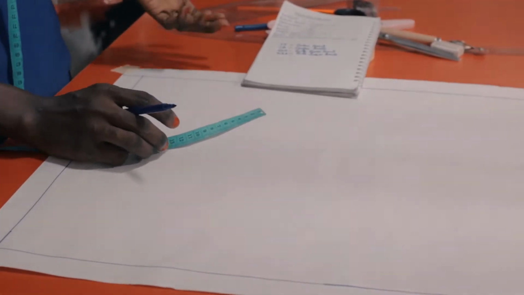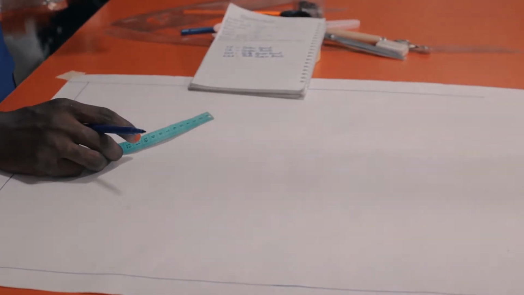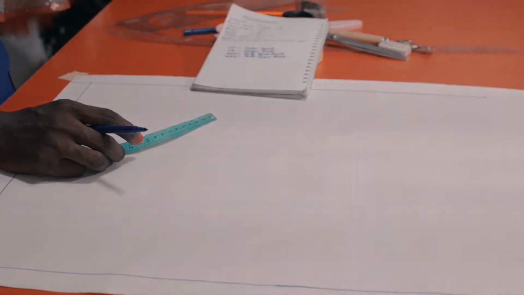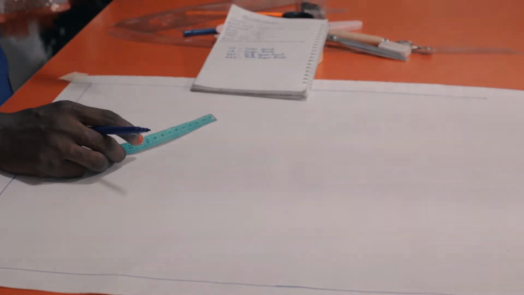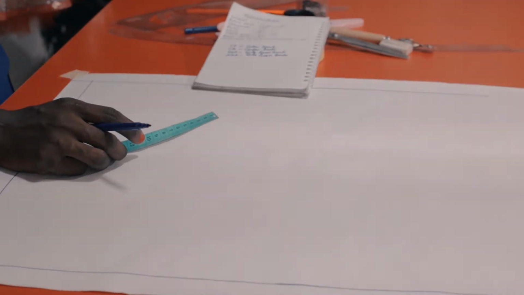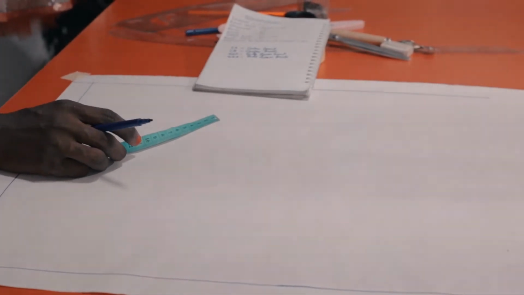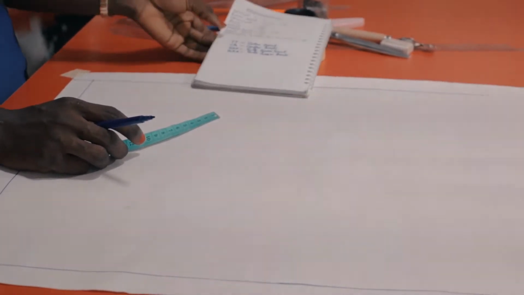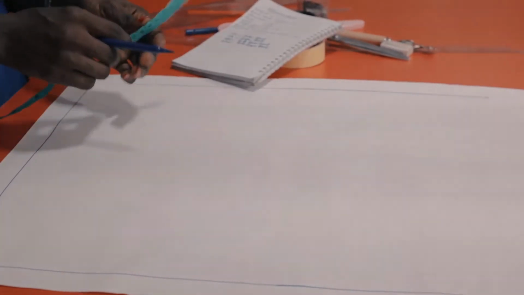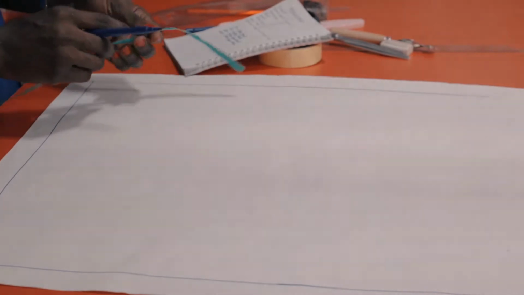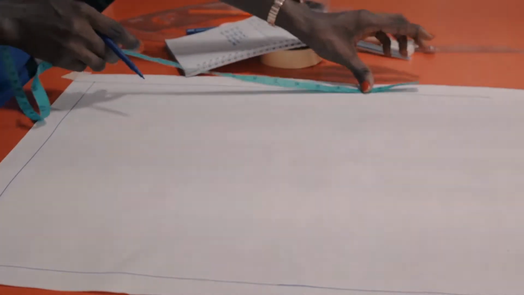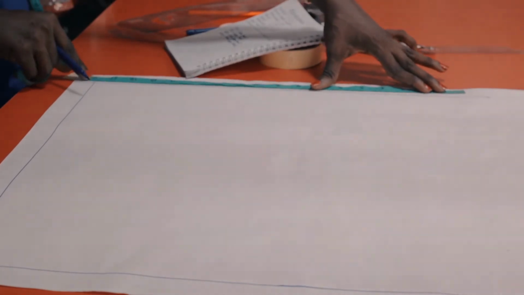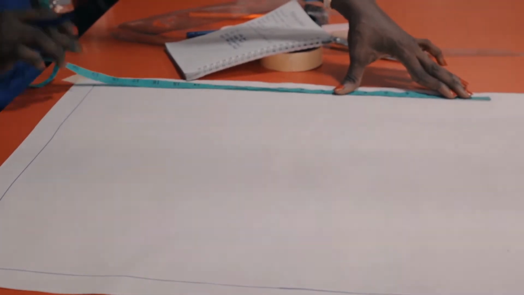Now the next thing we are going to be doing is taking the width measurement. How do you get your width? Your width is the biggest part of the parameters you are using. We are drafting a half-scale bodice, remember, from the shoulder to the waist. For me, my bust is bigger than my waist, so I'm going to be using my bust circumference measurement. For some people, their waist is bigger than their bust. If your waist is bigger than your bust, you can use your waist circumference measurement. For me, my bust is 36. You divide that 36 by 2 plus 1 inch for ease. So 36 divided by 2 is 18, plus 1 inch, that is 19.